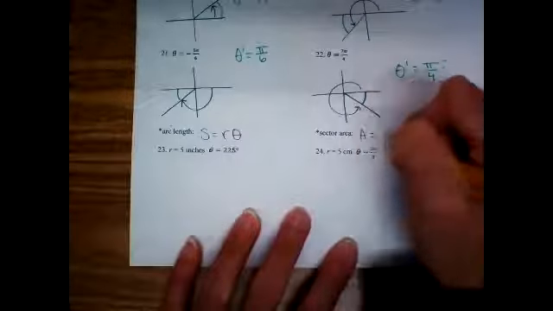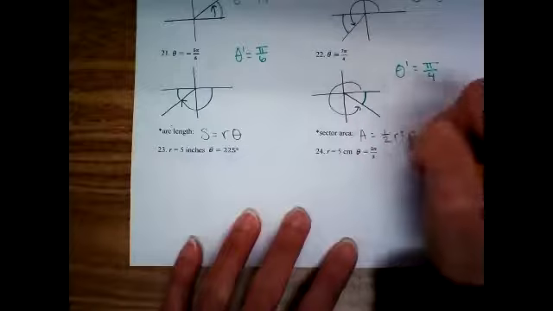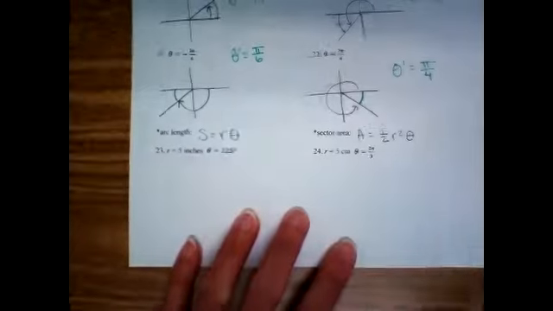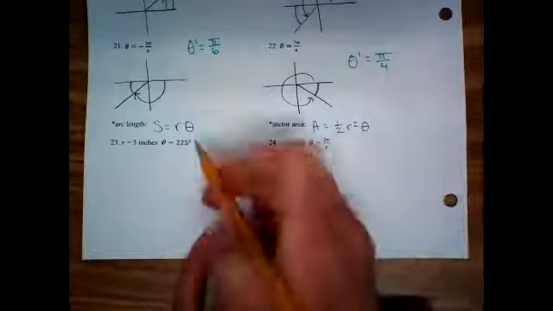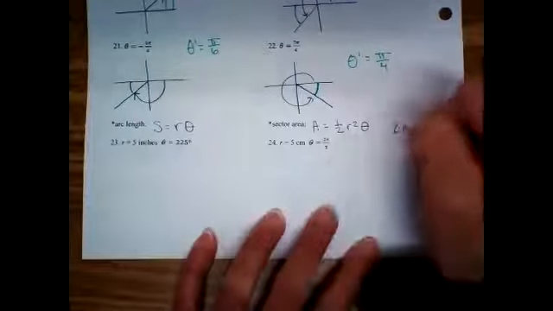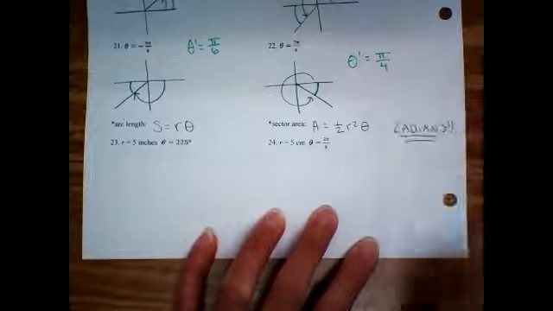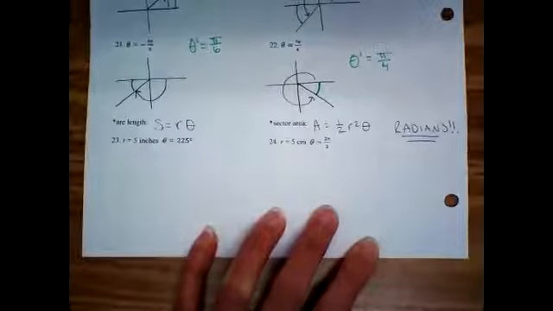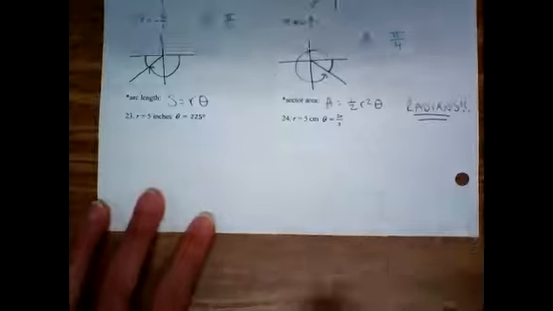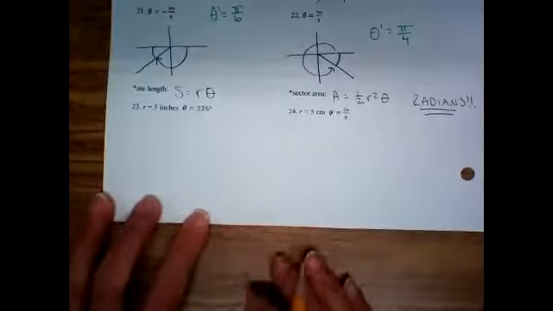Sector area is 1/2 R squared theta. Here's the only thing. Both of these thetas, whenever you use this, have to be in radians. So if it's not radians, you have to first convert it. That's the only thing. But I like these formulas. These are cool. You can disagree, I know, because you're tired and it's Friday, but this is neat.